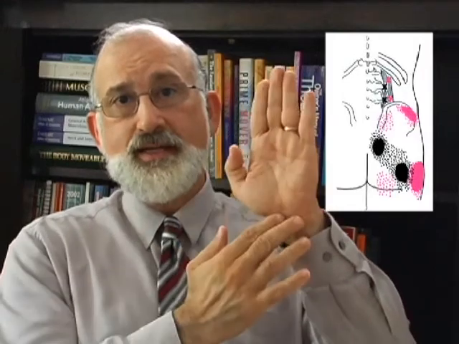The quadratus lumborum is a muscle that is important because of its pain pattern. Now, it has three different sections. It goes from the 12th rib to the iliac crest, from the iliac crest to the spine, and from the spine out to the 12th rib. So three different fiber directions means that it functions very oftentimes like three different muscles.